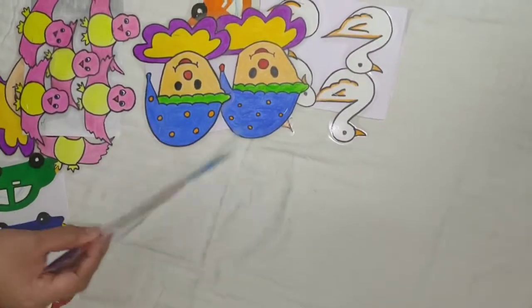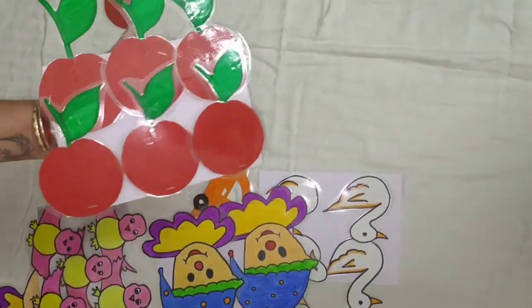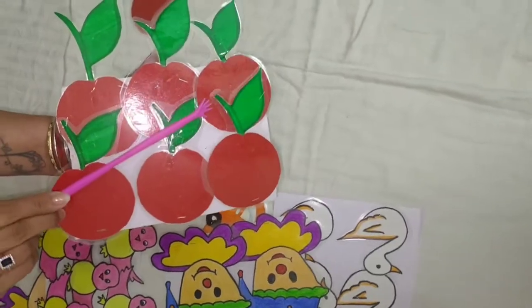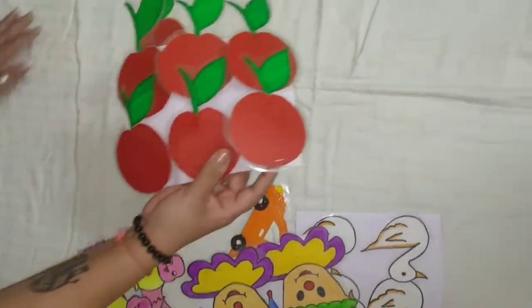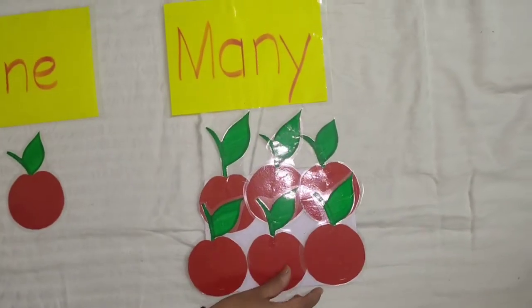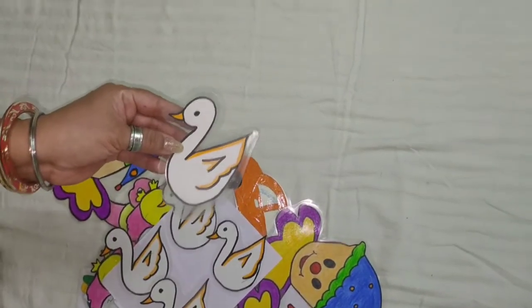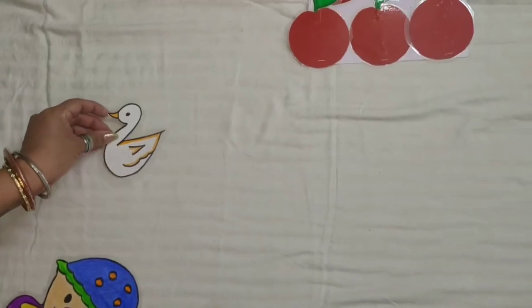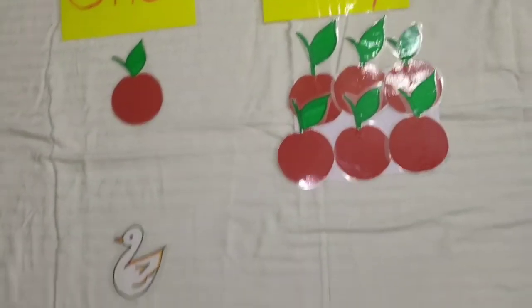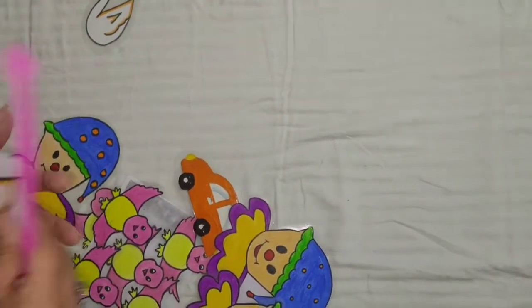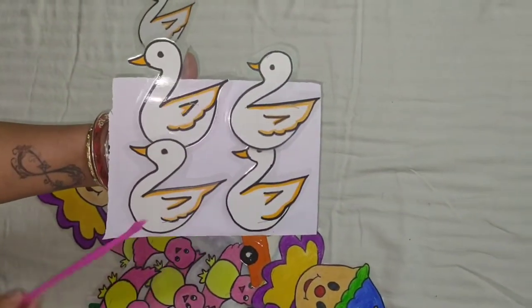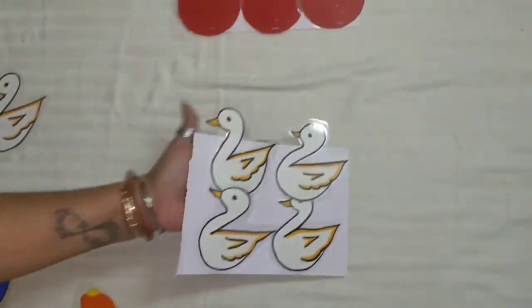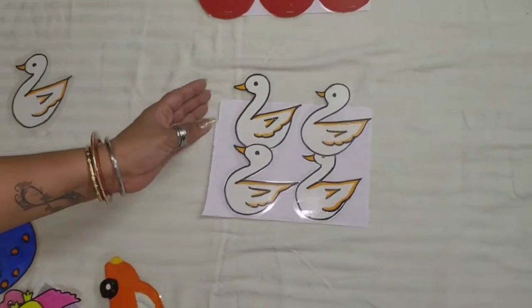Now where are the many apples? Oh, here they are. Let's count. 1, 2, 3, 4, 5 and 6. Many apples. So we place it here. One I have is duck. A single duck. So I'll place it under 1. And here I have, let's count. 1, 2, 3 and 4. 4 ducks. That's many. So I'll place it under many.